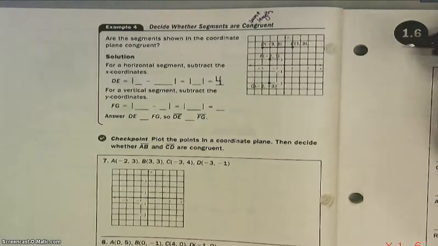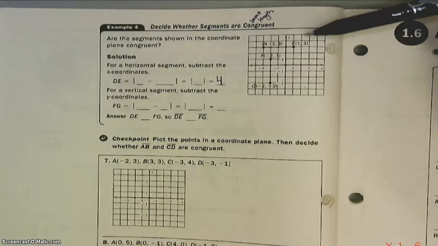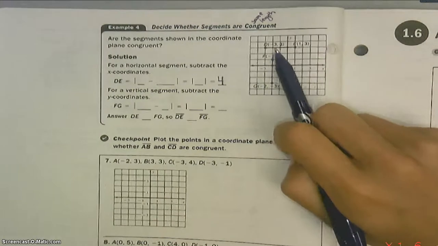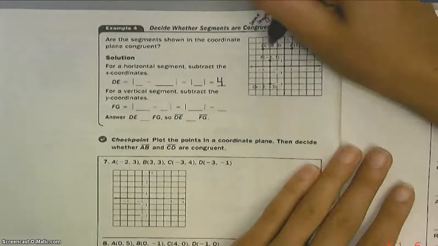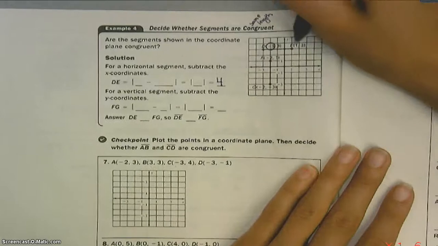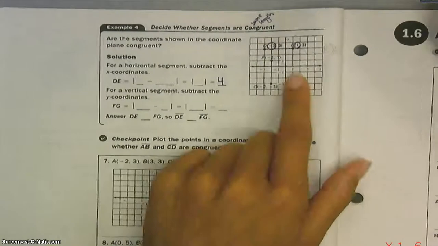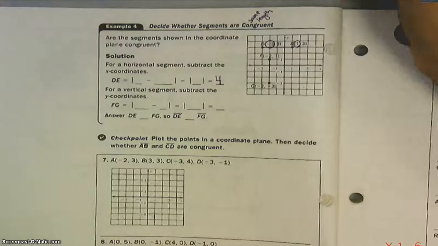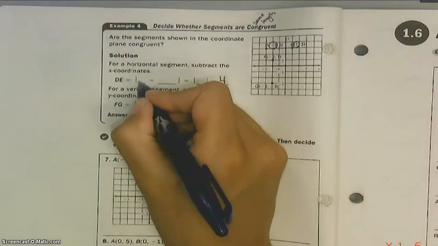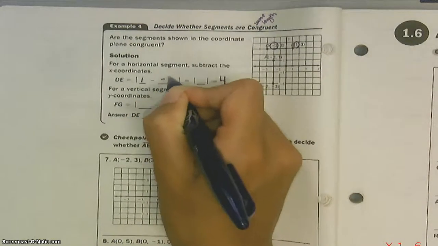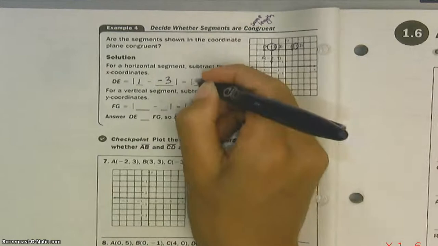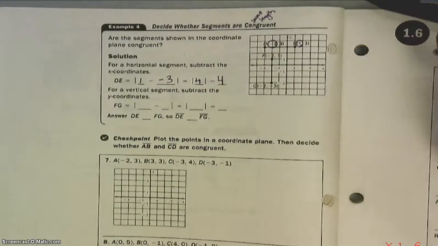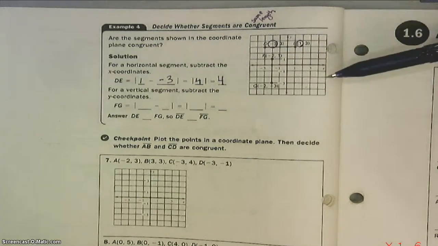And then let's look at another way to do this, which is to look at which coordinate is changing. Notice we're going from negative 3, 3 to 1, 3. So the x coordinate is changing. How far is it from negative 3 to 1? We can go 1 minus a negative 3 is 4. So sometimes it's easier to count, sometimes it's easier to do the subtraction.